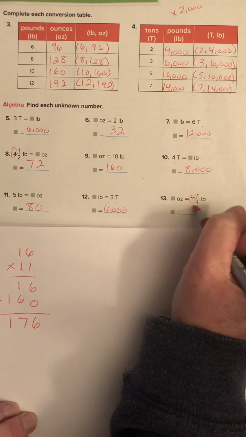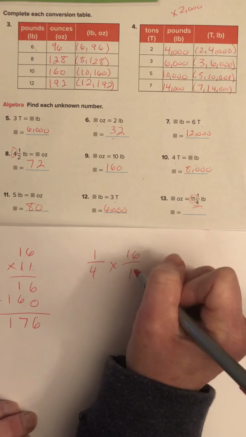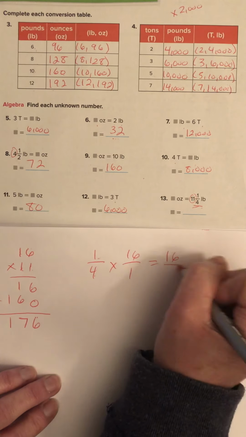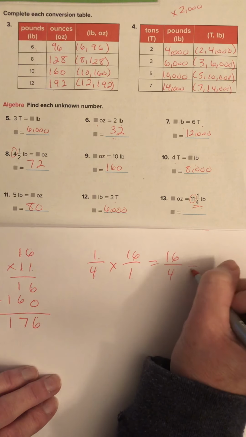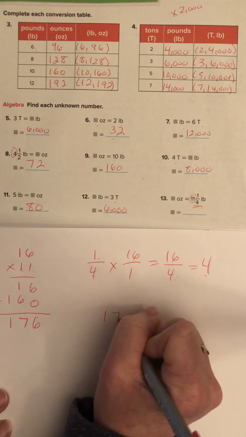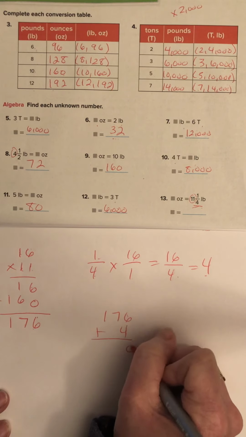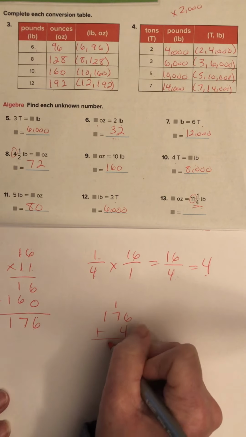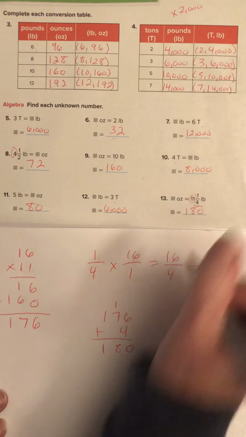Now I have to do the fraction part. So 1/4 times 16 over 1. 1 times 16 equals 16. 4 times 1 equals 4. 16 divided by 4, because that's what a fraction is, equals 4. Okay, now I have to add these two numbers together. 176 plus 4. 6 plus 4 is 10. I put down the 0, carry the 1. 7 plus 1 more is 8. And 1 and 0 is 1. So the correct answer here is 180.